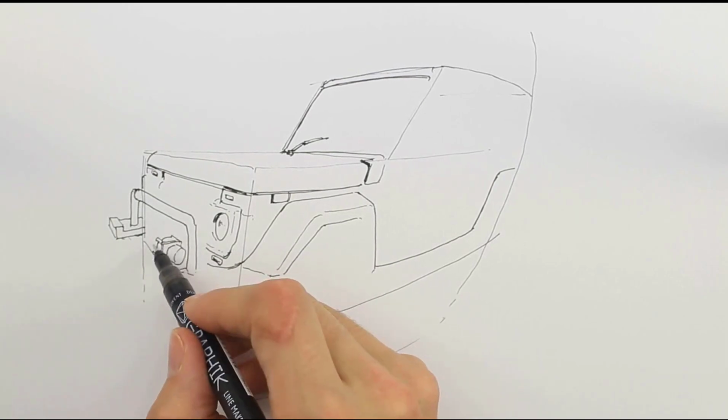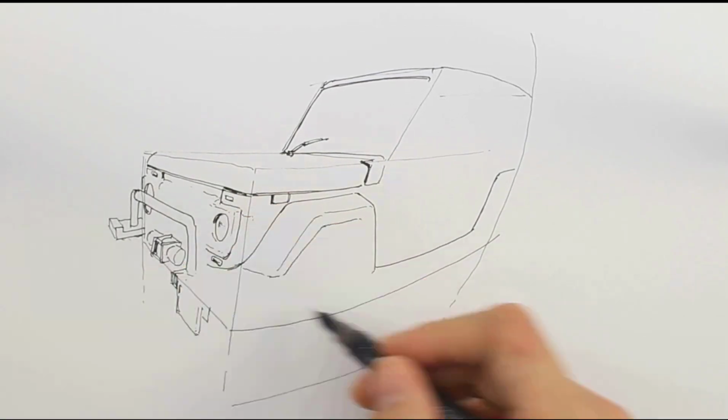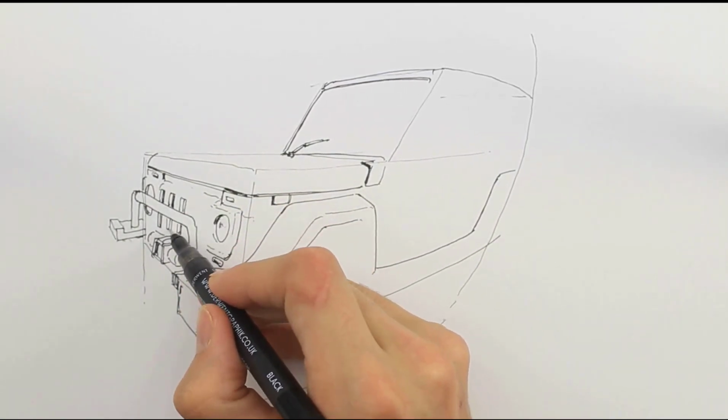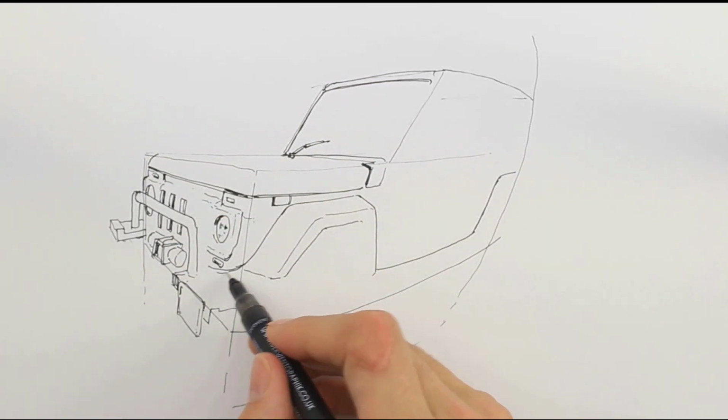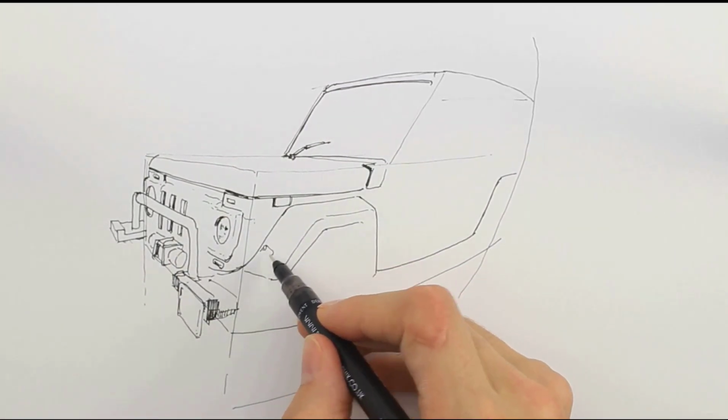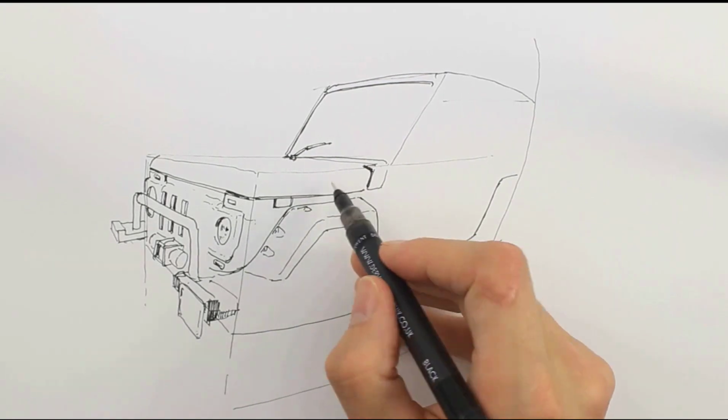For better or for worse, the best way to get better is by getting more mileage and just drawing more. The more you draw, you'll rely less on underdrawings and construction lines, and eventually you'll be able to draw in a direct way, like Kim Jung Gi.